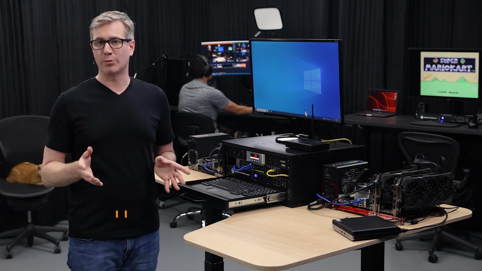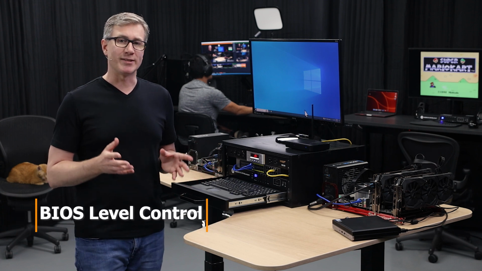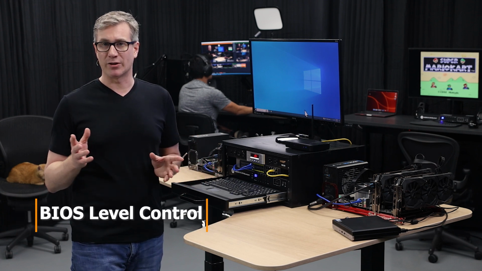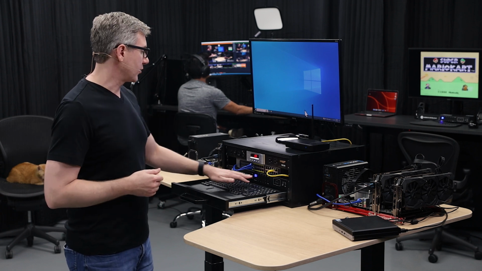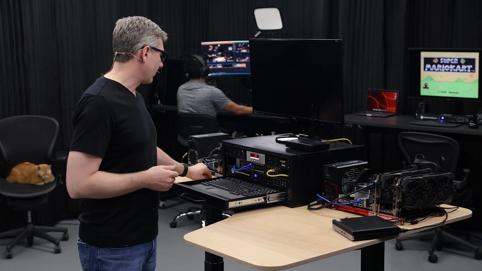Now, the KVM has several great features for this type of setup, but the most important is BIOS level control. This is actually the reason that KVMs were invented in the first place. So let's say that we wanted to get into the BIOS of PC1 over here. Let's just switch over to input 1 and turn that on.